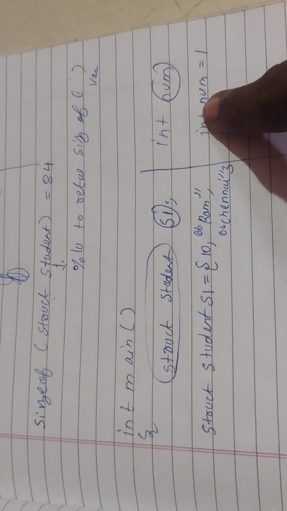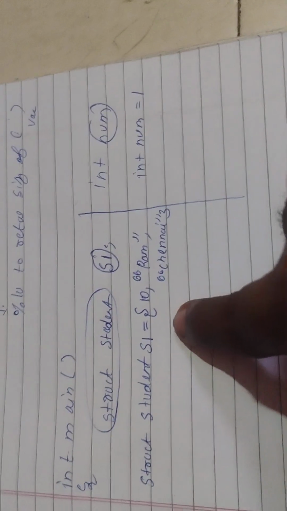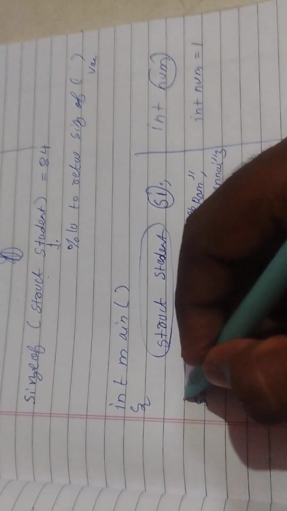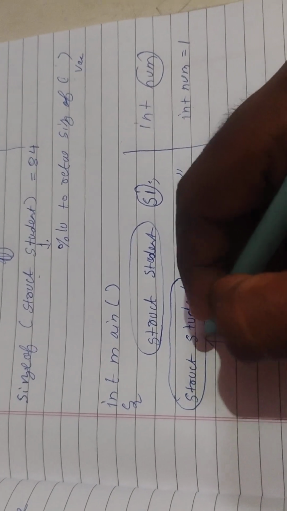Look, both operations are equally the same. In int num, what is the data type? int. Here, struct student is the data type. Here what is the variable name? Num. Here what is the variable? S1. So this is the data type.